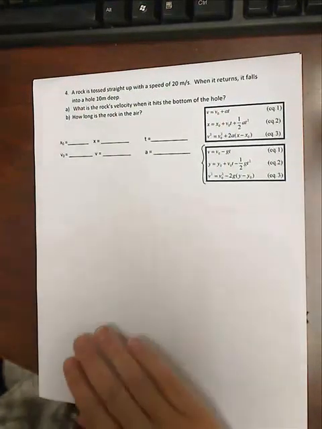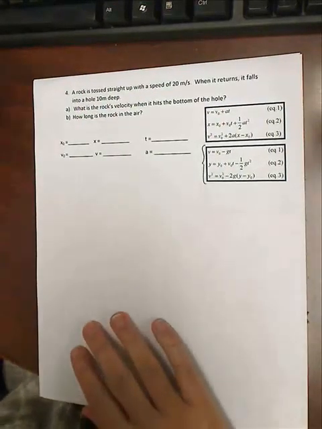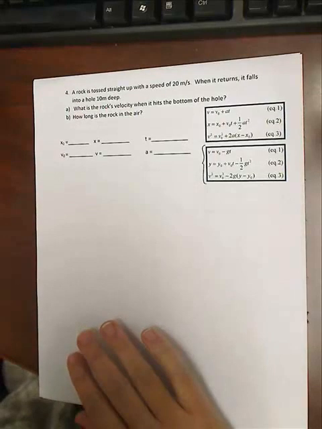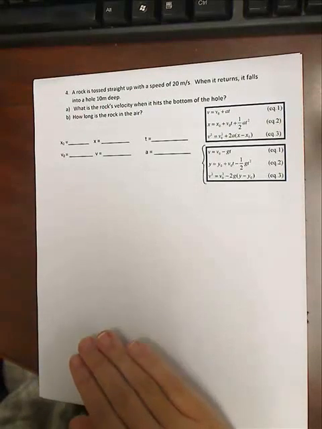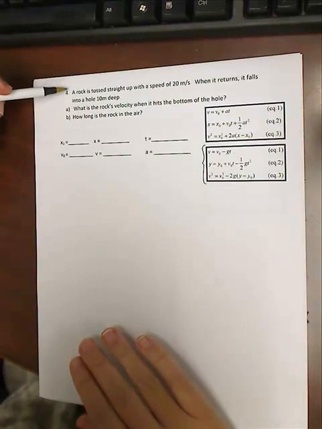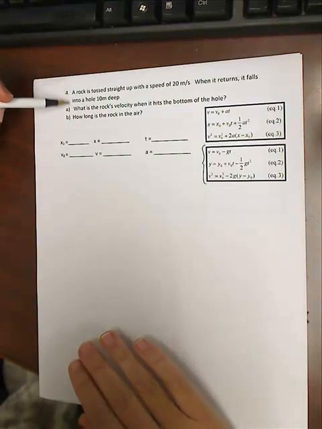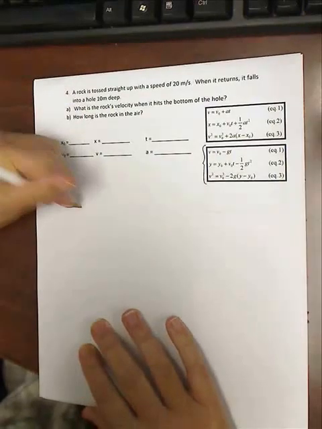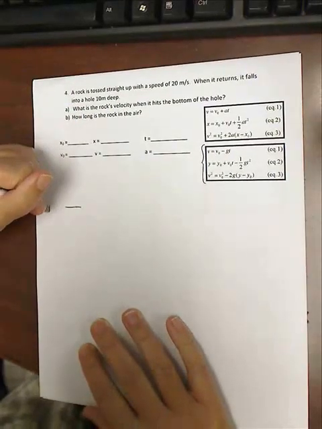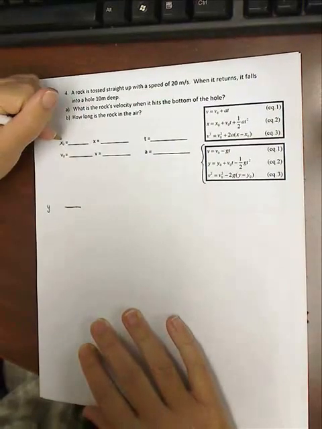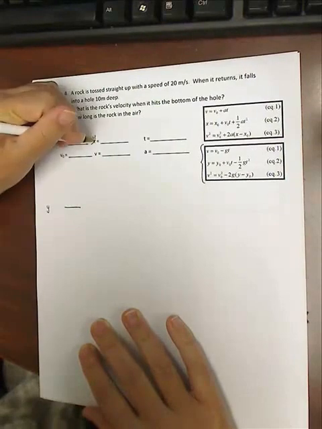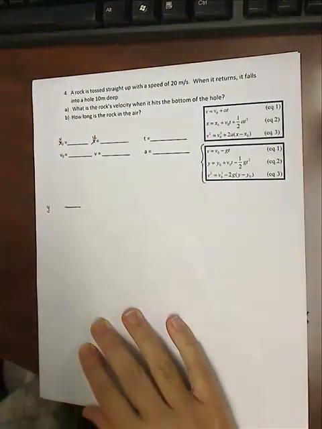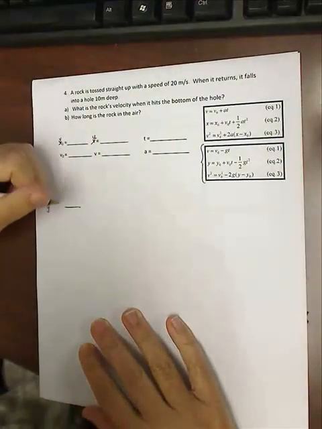Okay, so let's draw a picture now. I've got a rock that's tossed straight up with a speed of 20 meters per second, and it returns and falls into a hole 10 meters deep. Now they don't tell us in the problem what height the rock is tossed from, so unless they tell us, we're going to assume that it's tossed from ground level. So we're going to start off, and now I'm going to put my positions as being y instead of x because I've got something that's going up and down instead of straight across.